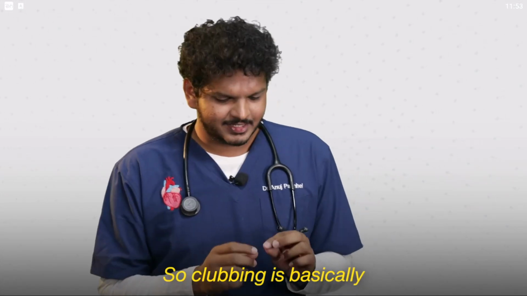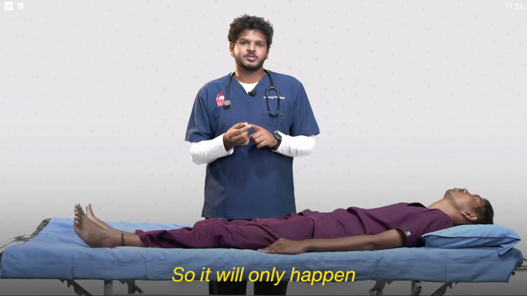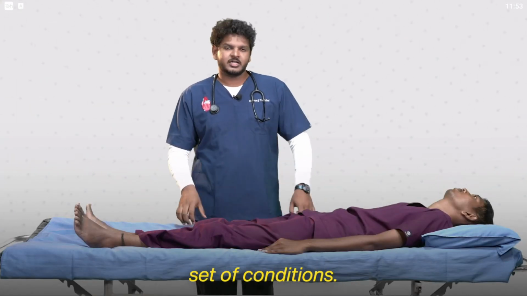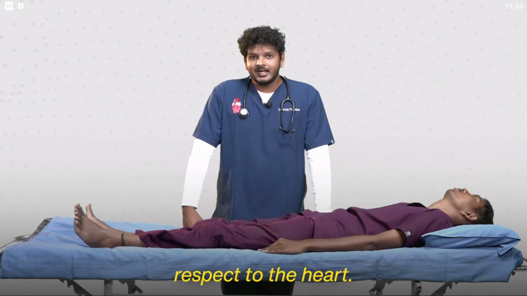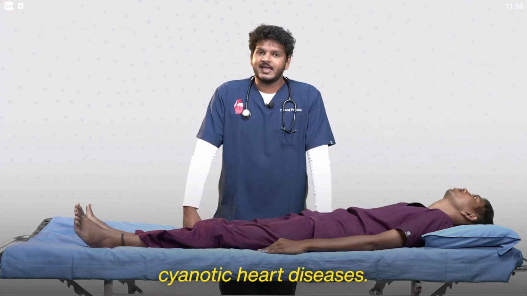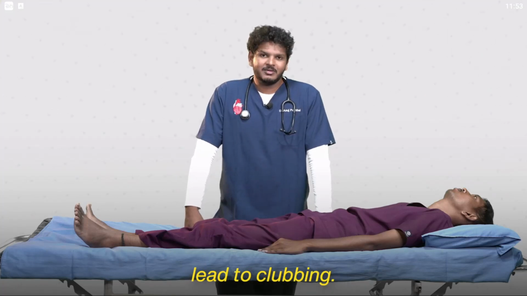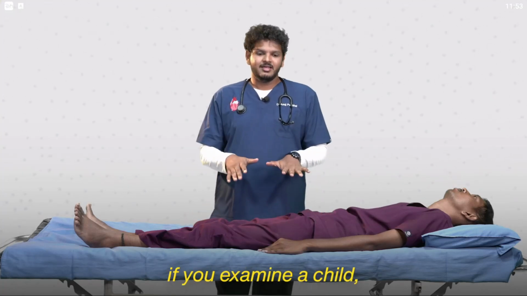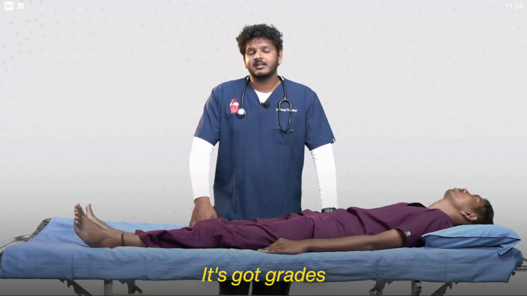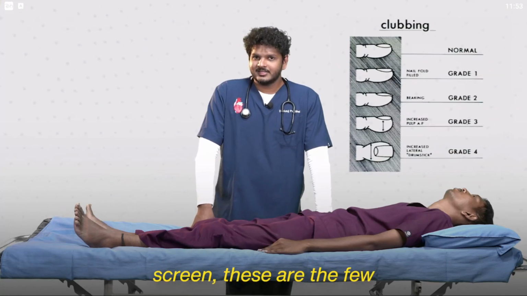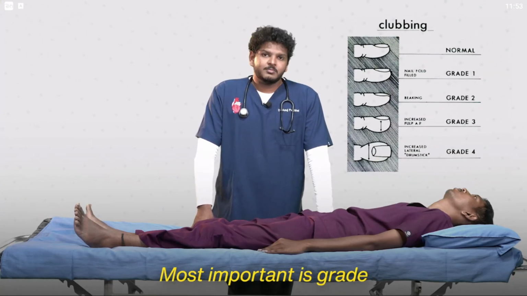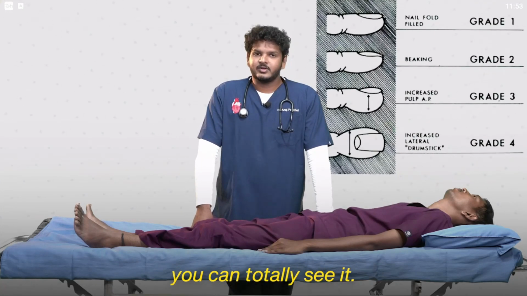Clubbing is basically an increase in the nail bed diameter. It will only happen in a very specific set of conditions. With respect to the heart, the cause of clubbing is congenital cyanotic heart disease. Only and only cyanotic heart diseases will lead to clubbing. In tetralogy of Fallot, if you examine a child, you see full-blown clubbing. It has grades of clubbing. As you can see on the screen, these are the few grades of clubbing. Most important is grade 4, which is very pronounced, and you can totally see it.